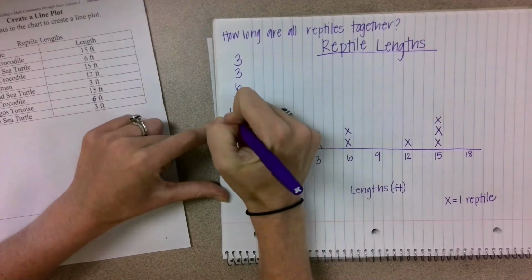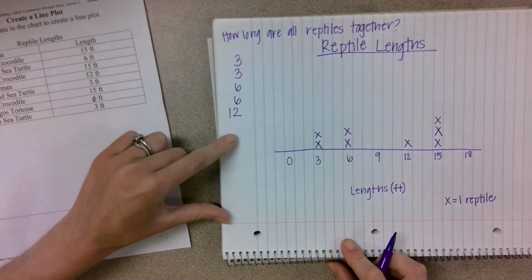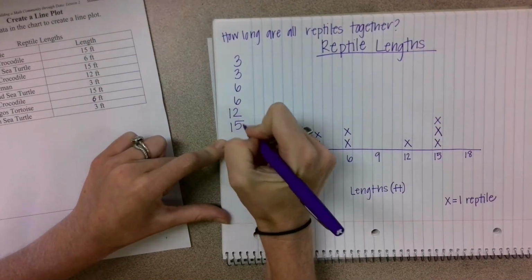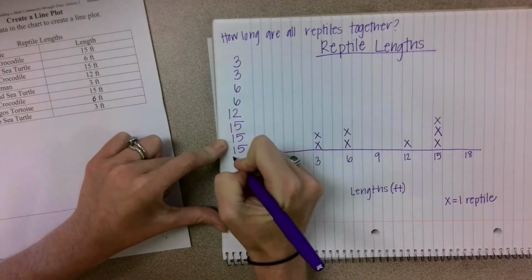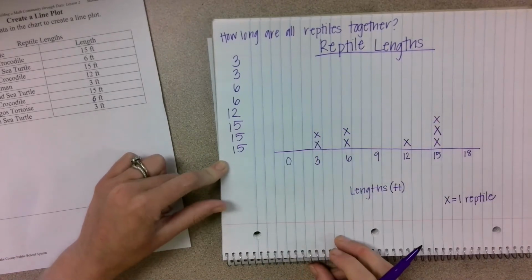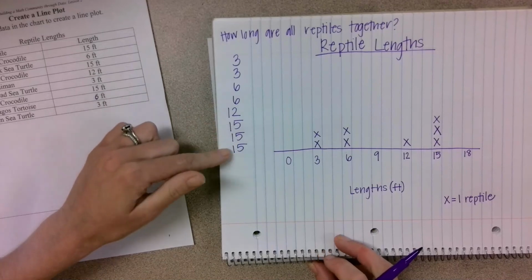I'm going to put 12. And you can see I'm making sure I'm lining up my ones. Then I'm going to put 15 3 times, because 15 is on here 3 times. Because I have 8 x's, I should have 8 numbers. 1, 2, 3, 4, 5, 6, 7, 8.